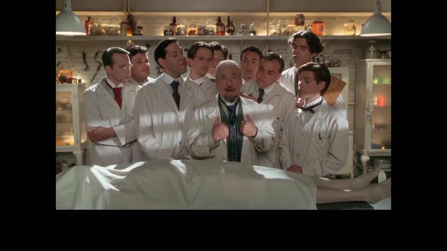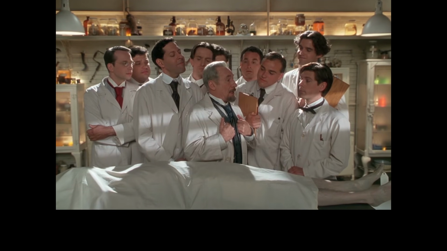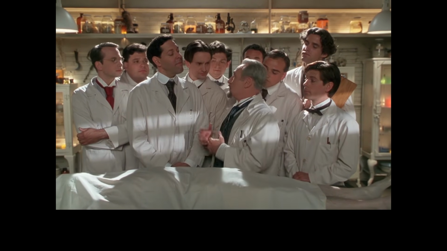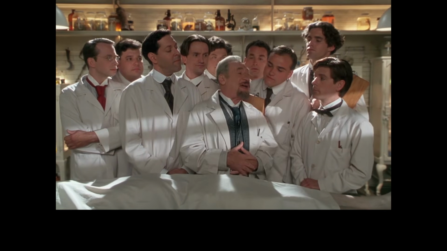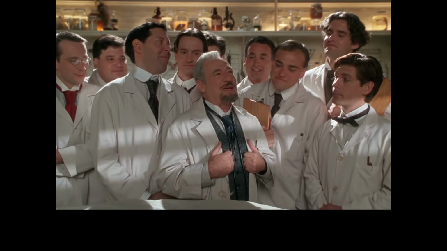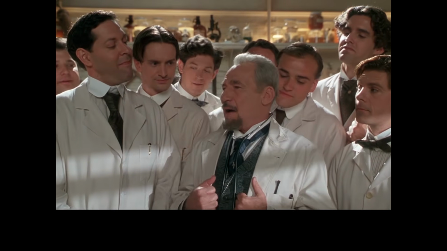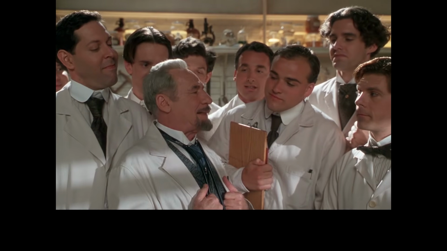Gentlemen, you are about to observe your first autopsy. It is not unusual for some members of the freshman class to feel a bit faint during this procedure. So this is where we begin to separate our future physicians from those who just want to play doctor.